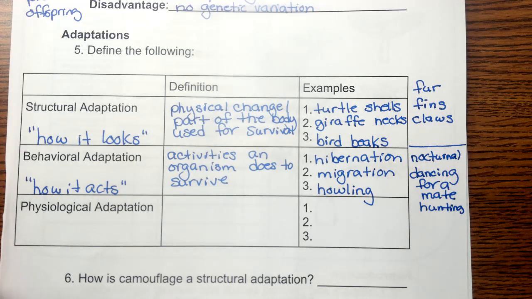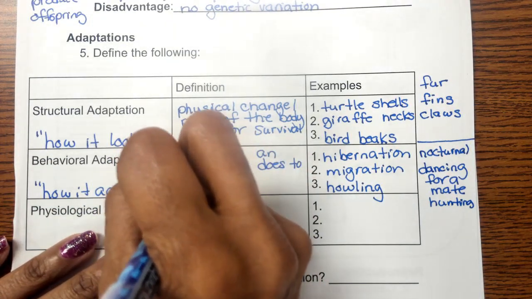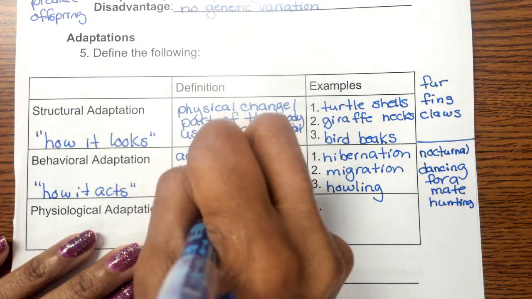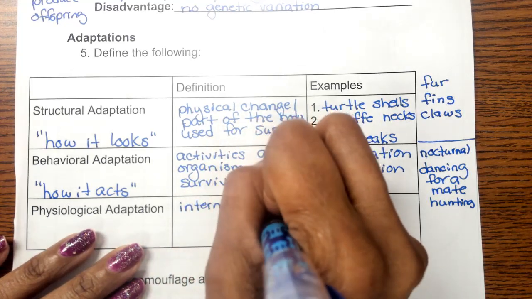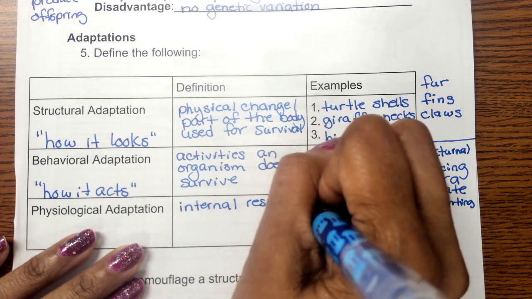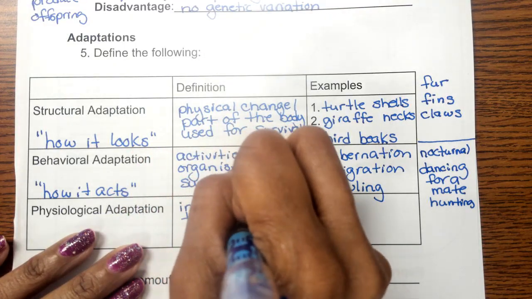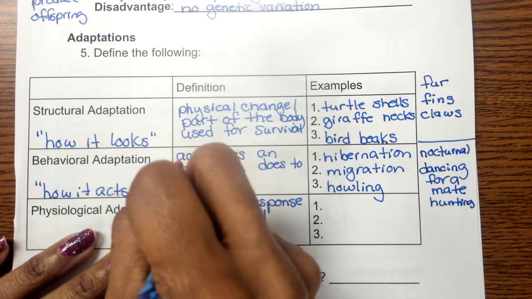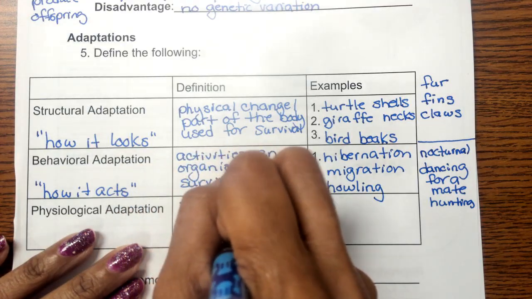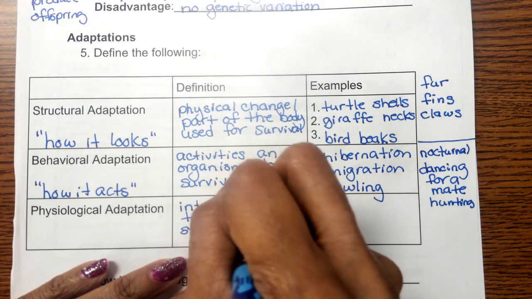Okay, and then physiological adaptation. That's the one that's the trickiest. This is an internal response to external stimuli that help an organism survive.